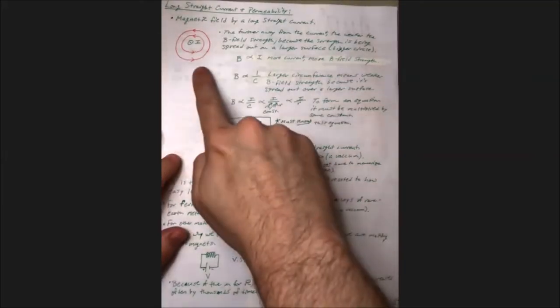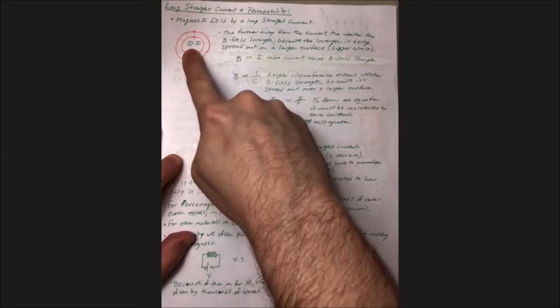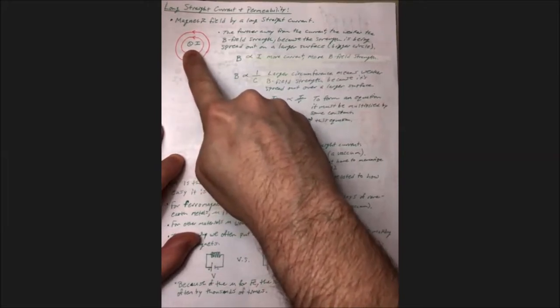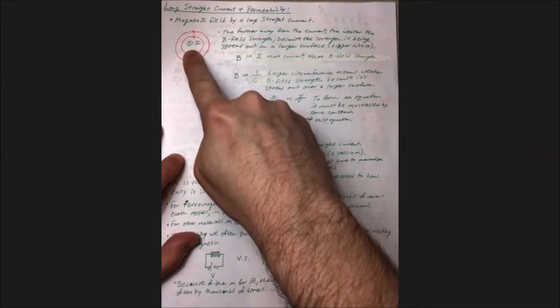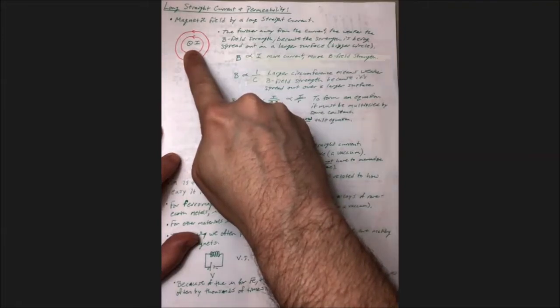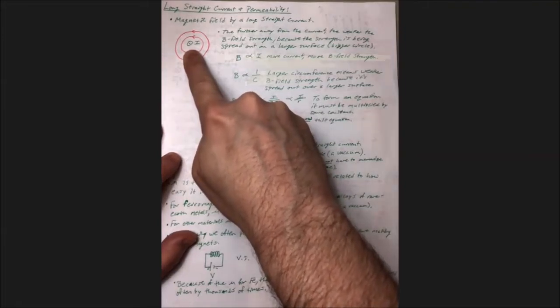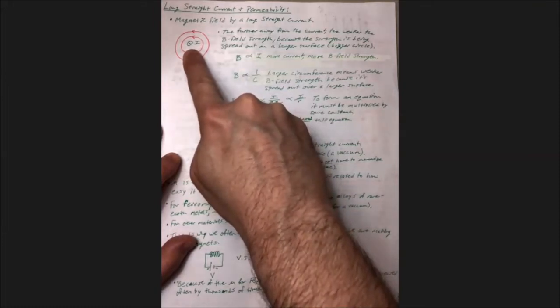So the current vector is pointing straight up towards you. That means that if we want to figure out what the magnetic field is going to be because of that current, and remember, whenever electrons move, a magnetic field is generated. So if we want to find the direction of the magnetic field, we need to use the curved finger right-hand rule. And to find the direction of the magnetic force, it's the straight finger right-hand rule.